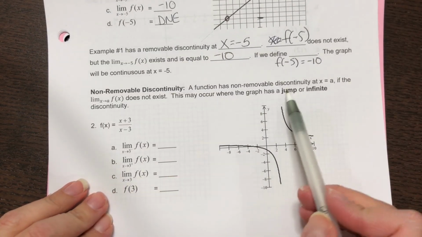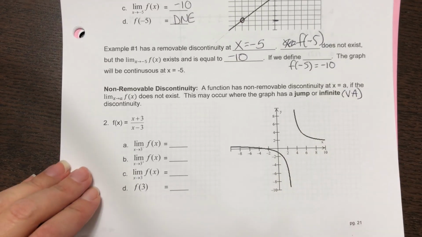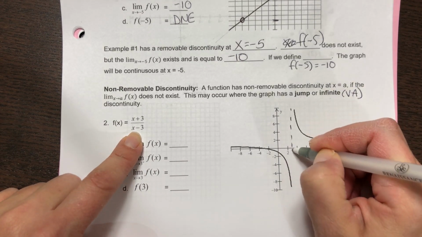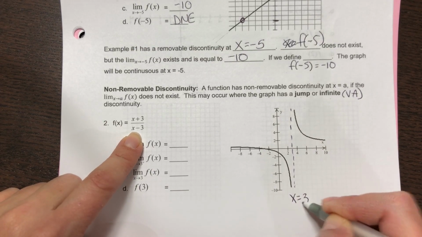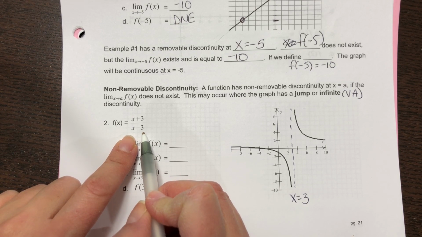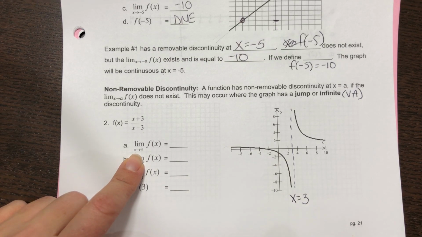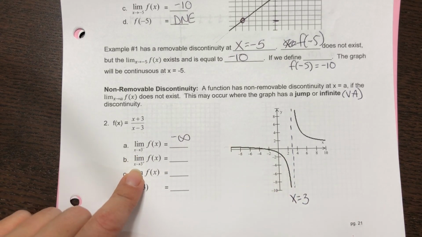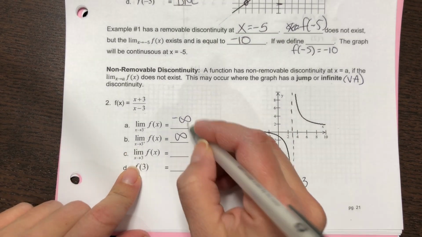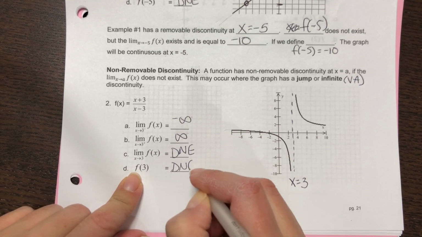A non-removable discontinuity is a jump or an infinite, which is also called a vertical asymptote. So x plus 3 over x minus 3 has a vertical asymptote here at x equals 3. I know that because 3 is what makes the denominator 0. So the limit as x approaches 3 from the left is going to negative infinity. The limit as x approaches 3 from the right is infinity. These are not the same, so this limit does not exist, and there is no y value at 3.